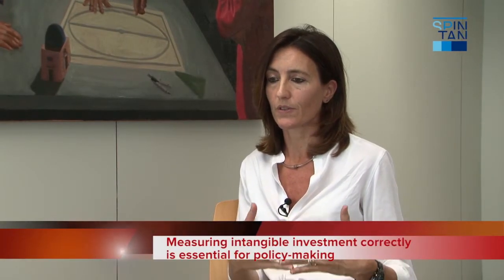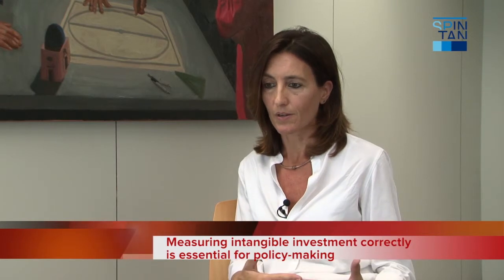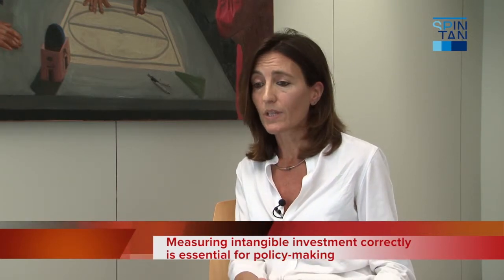The first thing that we really need to do is to measure intangible investment correctly. And in order to do that, of course, we need to devote time and resources to the measurement of intangibles. I think that this is really the first step, because if we do not measure them correctly, we will not be able to provide sound policy implications and to have a clear picture of their role in the economies.